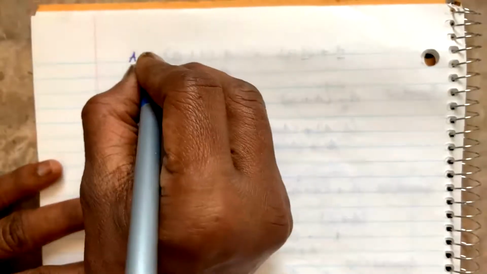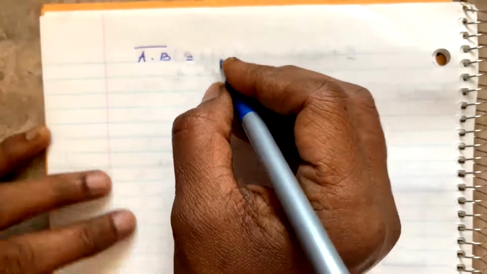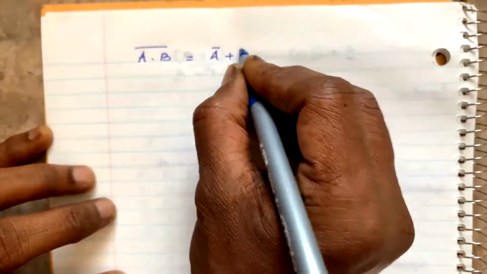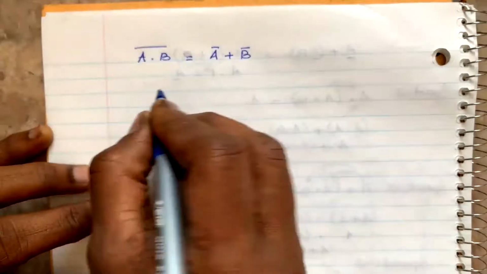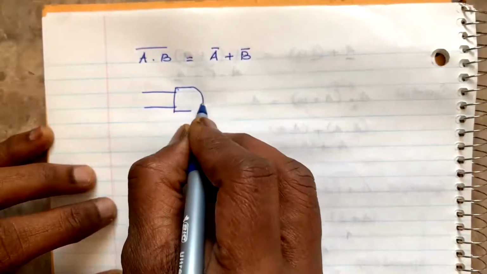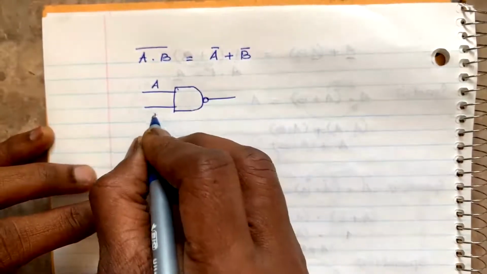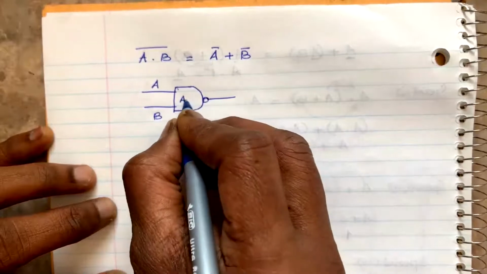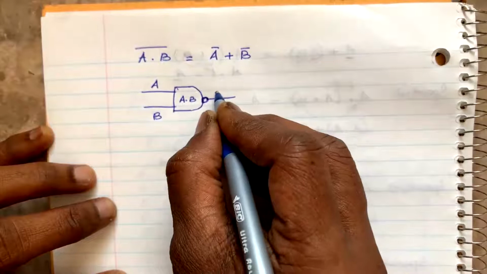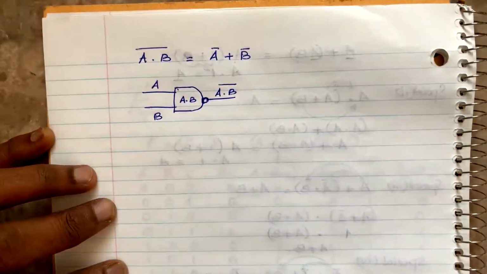A dot B the whole bar equals A bar plus B bar. A here, B here. Within this AND gate, it is going to be multiplied. When it comes through the inverter, it is going to be complemented. A dot B the whole bar.